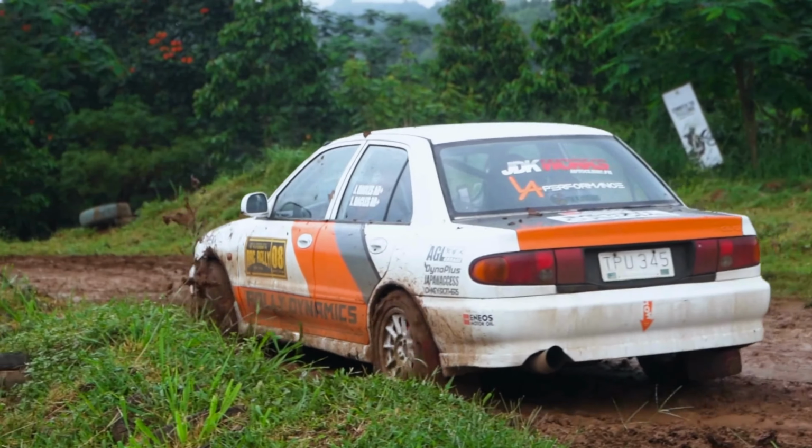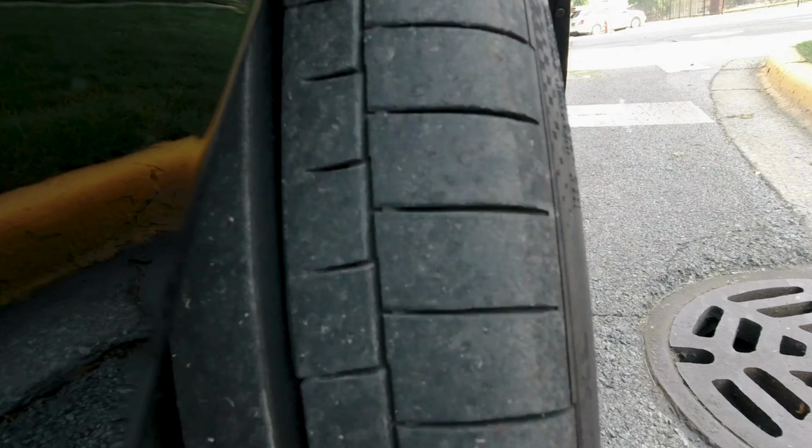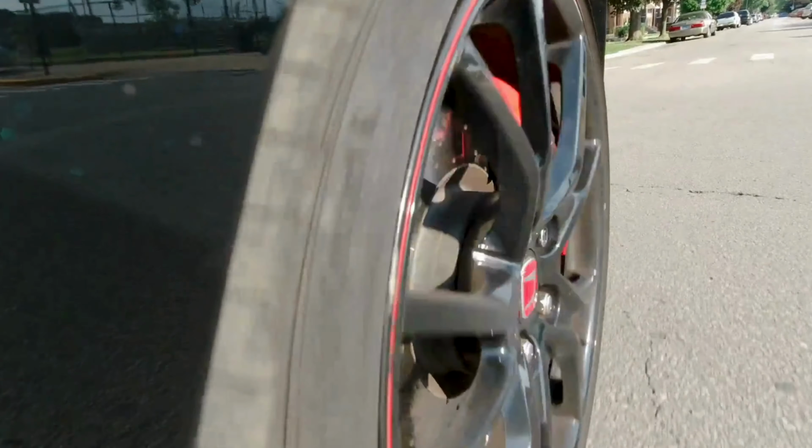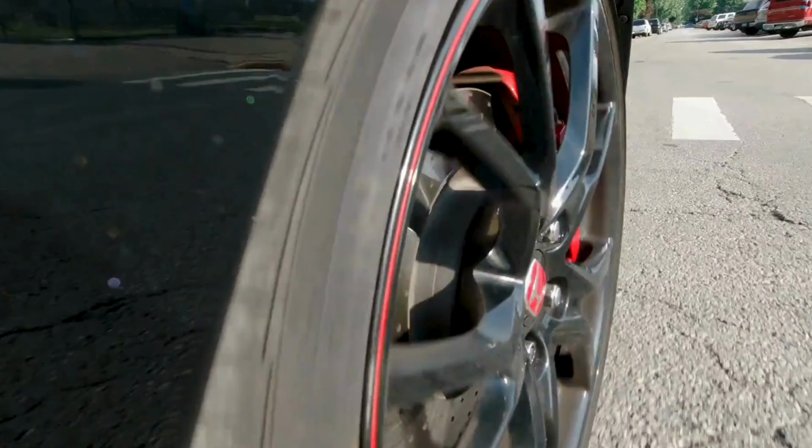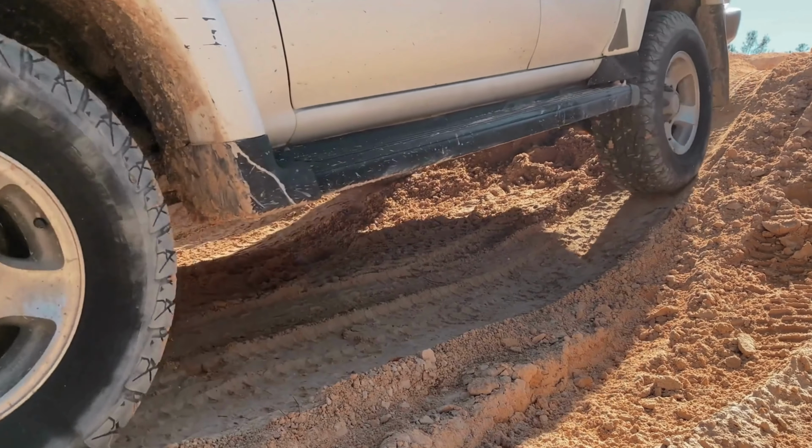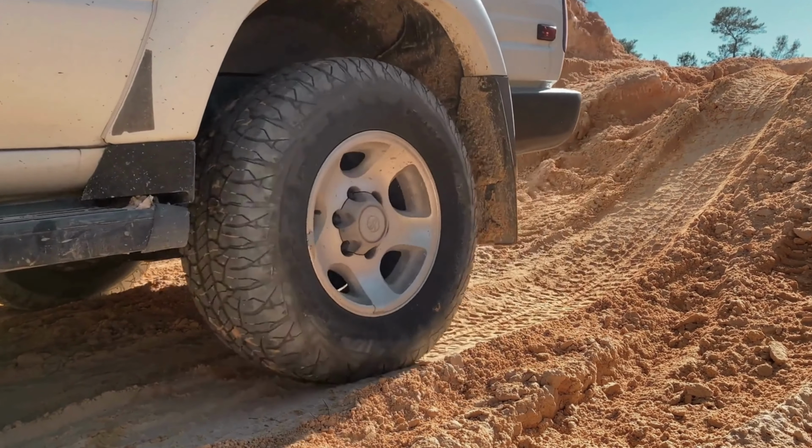Have you ever wondered how your tire grip changes every second depending on the road surface, like dry asphalt, wet roads, sand or mud? Your tire behavior will change differently based on the surface. You know that dry asphalt has a different friction than a wet road. If it is raining, you have a different kind of mu value, like friction value.